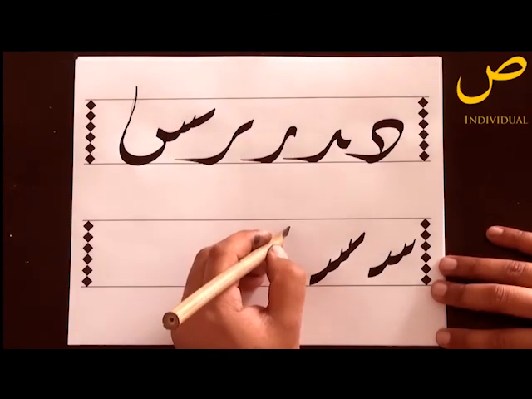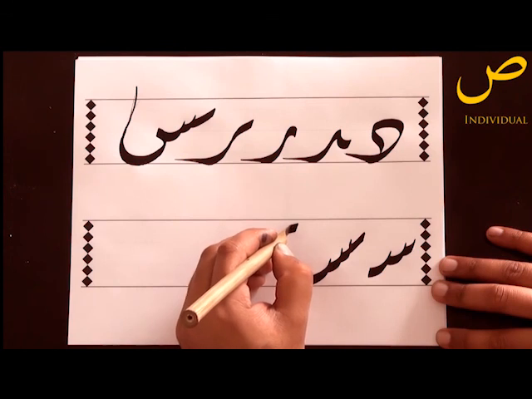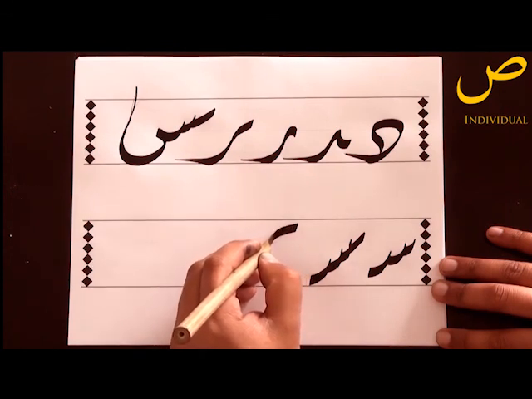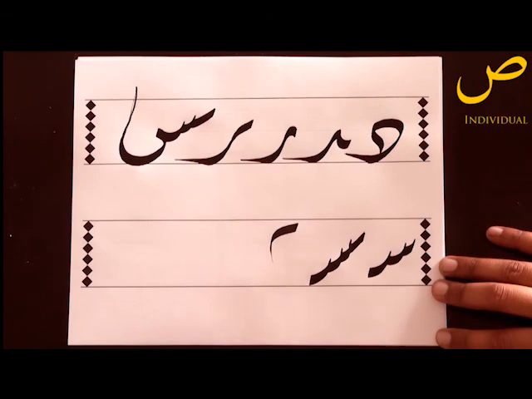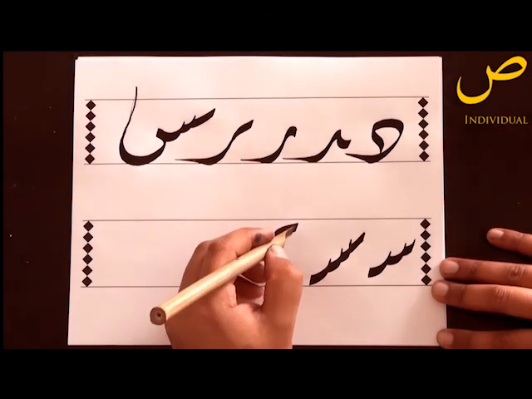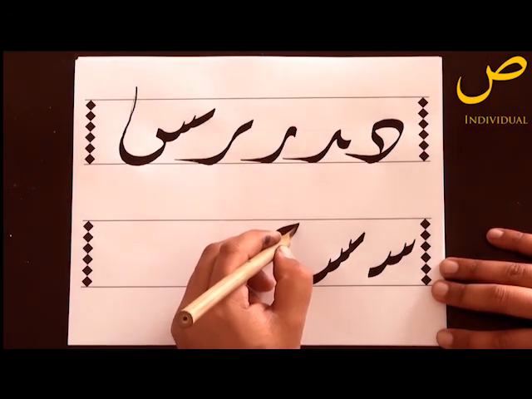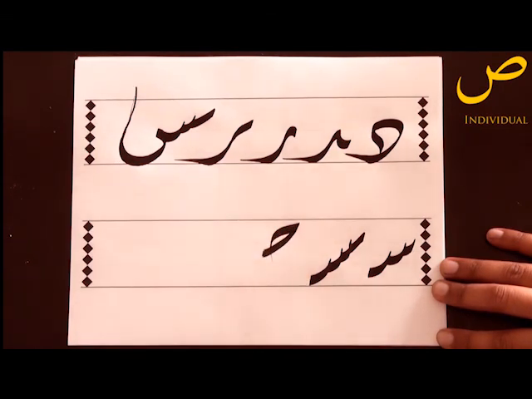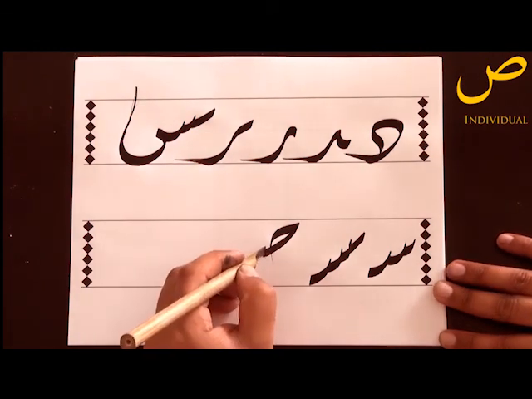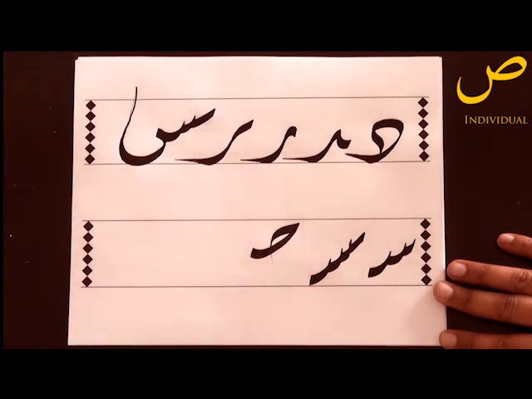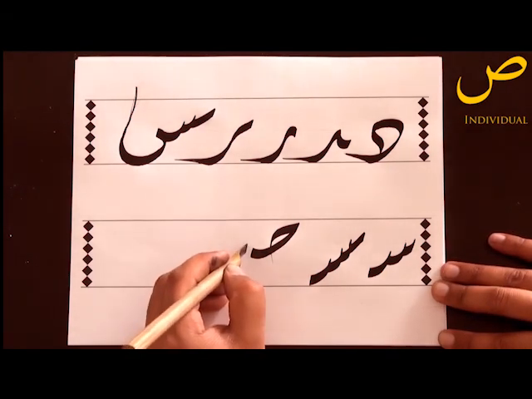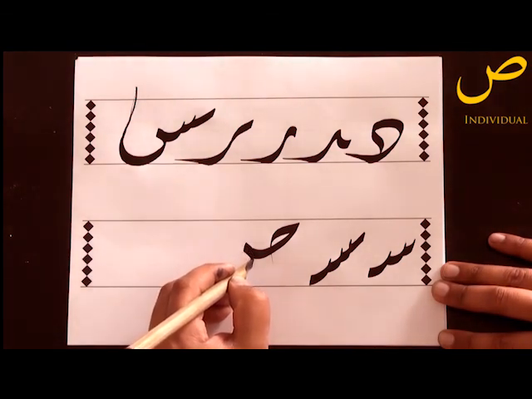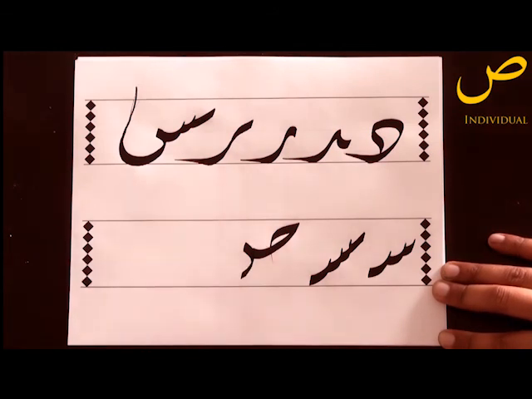The individual letter sad is essentially a combination of the initial loop of the letter jim and the tail end of the letter sin. So as you can see, this initial shape is very similar to the opening loop of jim, and over here I'm going to go ahead and script the tail end of sin.